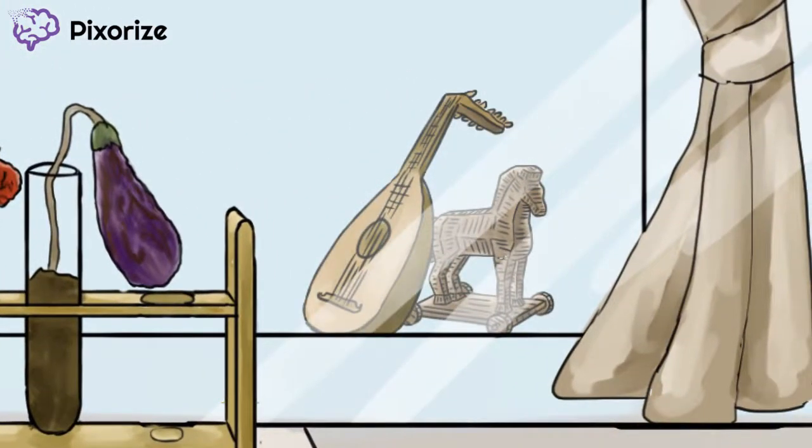Looking back at our window scene, we see a couple of relics from ancient Greece. I wonder how Hippocrates studied without pixar eyes. He probably couldn't remember anything.